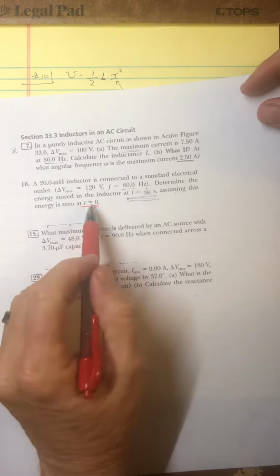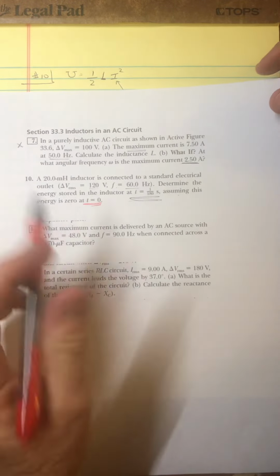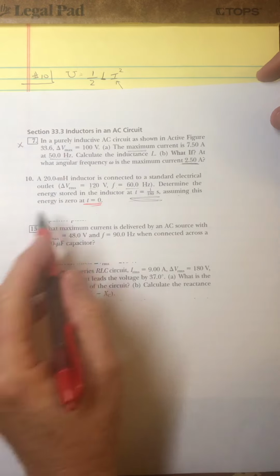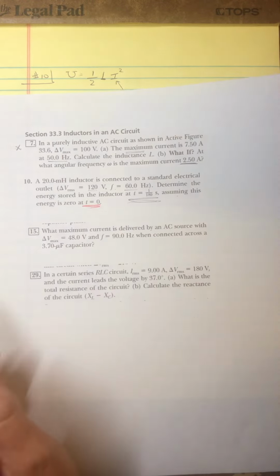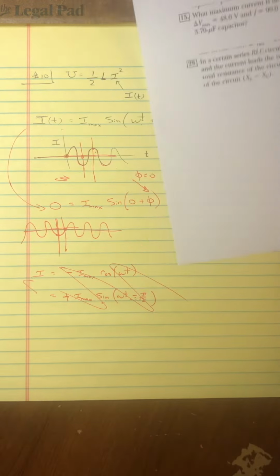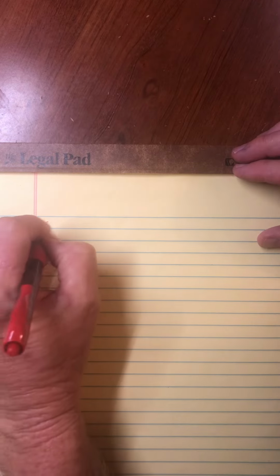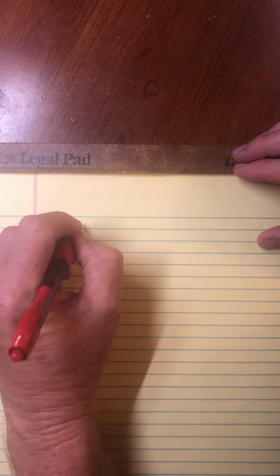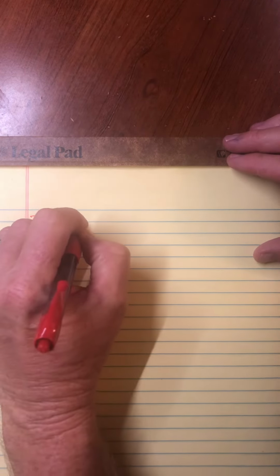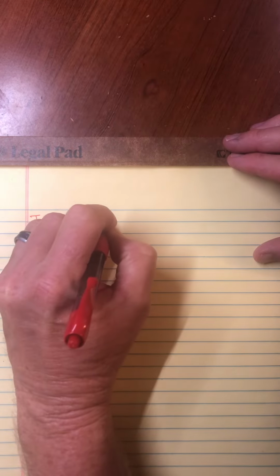Also, because you just never know how a particular author or a particular problem is going to define its zero point. And that's why that was such an important piece. Okay, so knowing that, I guess I then have this: I, as a function of time, is equal to I maximum sine omega t.